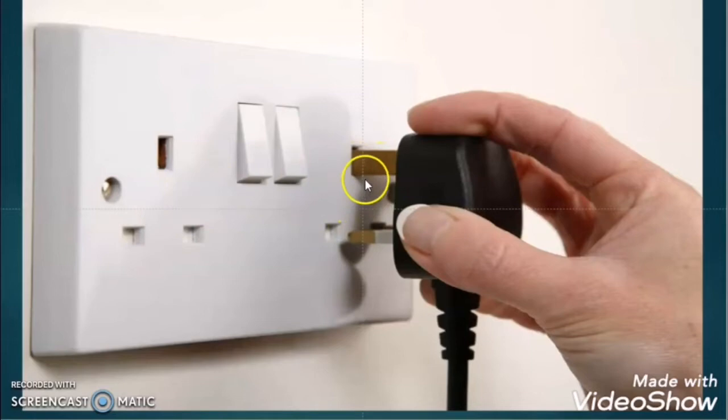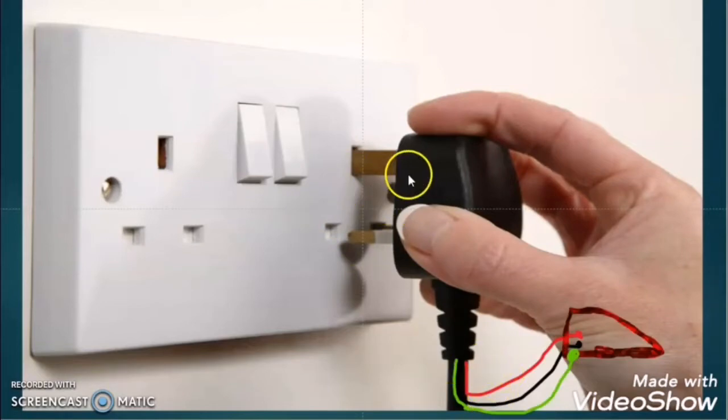It is very clear from this photo also: as the earthing pin is long, when you connect this plug with the 3-pin socket, the earthing pin goes first, then the phase and neutral pins go inside their slots. So what is the benefit of the earthing pin going first into the earthing slot?